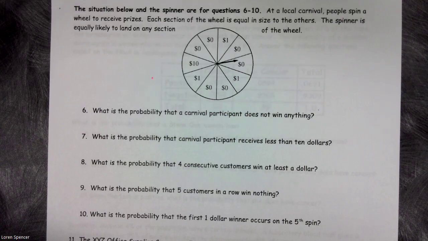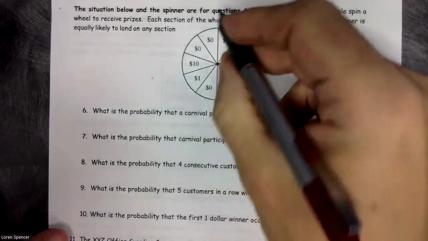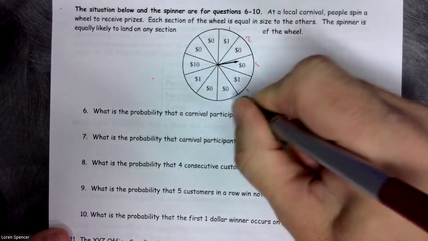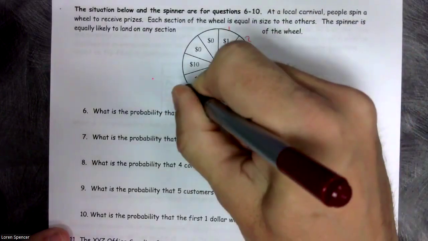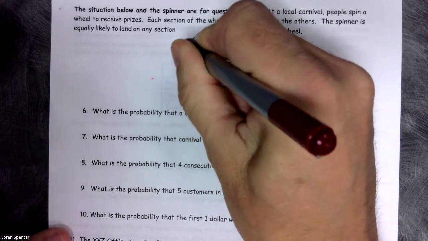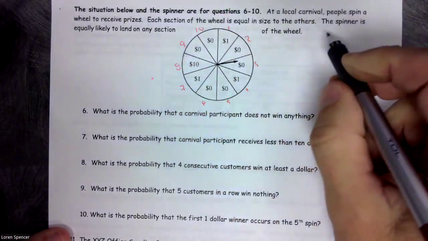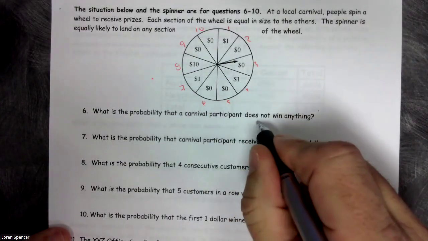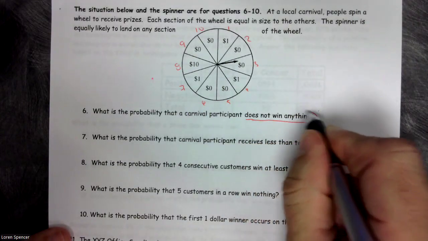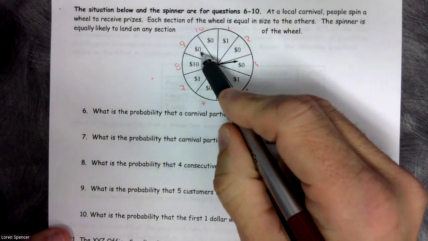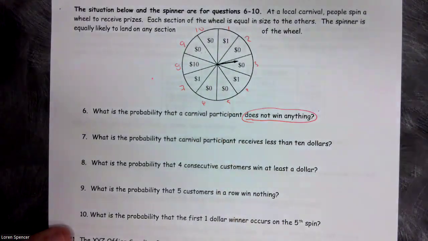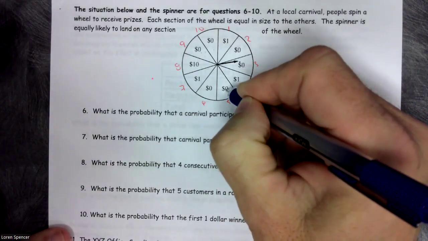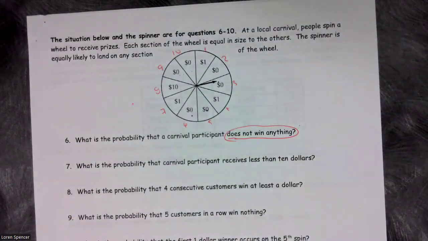Well, that would be one, 1, 2, 3, 4, 5, 6. If I counted correctly, which is no promises, that looks like to me that there's 6 times they win nothing. So in this case, 6 out of 10, which is 3/5, which equals 0.60.